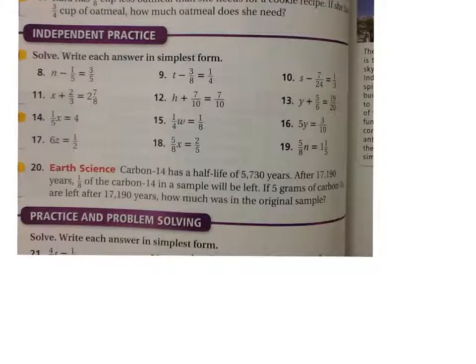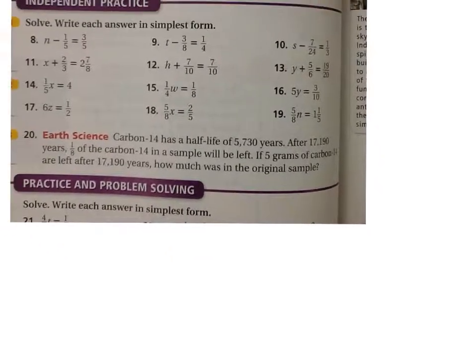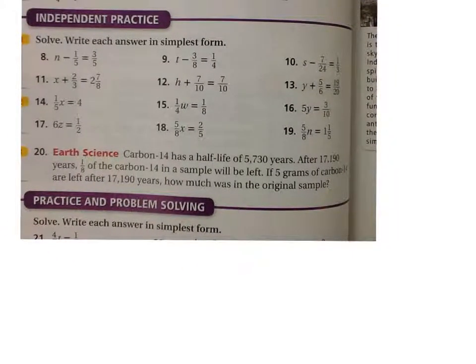Okay. Let's do some problems together. Let's do number 8 together. We have n minus 1/5 equals 2/5. I feel like we already did this one. To undo it, you would go plus 1/5, plus 1/5. Can you do this in your head? Yep, you would get 4/5, right?